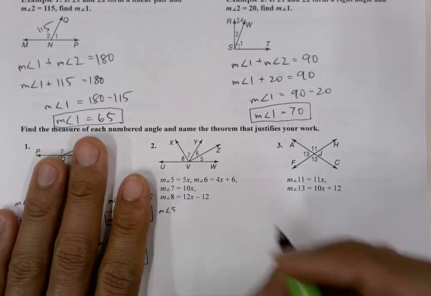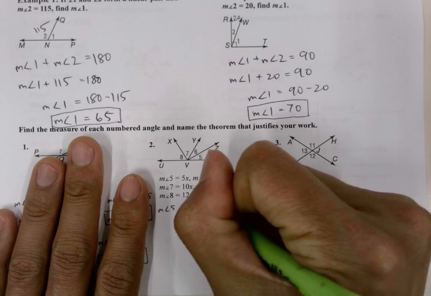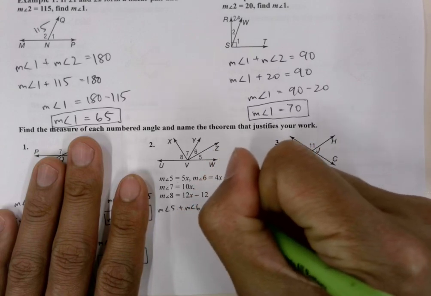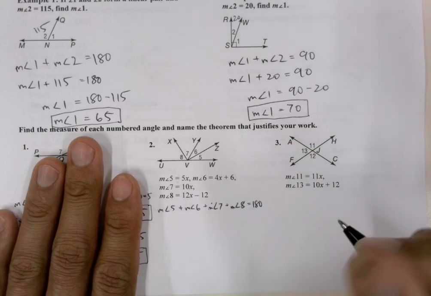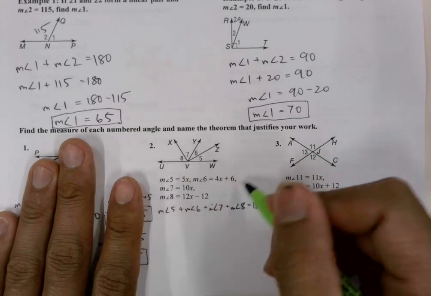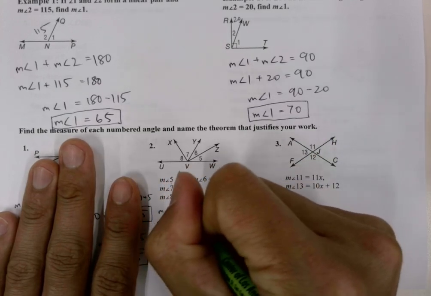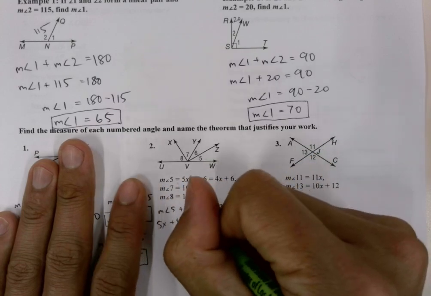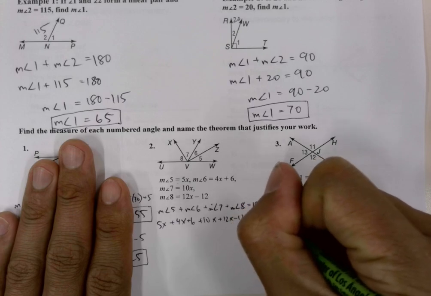Okay, that's right. So I have measure angle 5 plus the measure of angle 6 plus the measure angle 7 plus the measure angle 8 is equal to 180. And then I'm going to substitute in all of the expressions. So it's going to be 5x plus 4x plus 6 plus 10x plus 12x minus 12 is equal to 180.